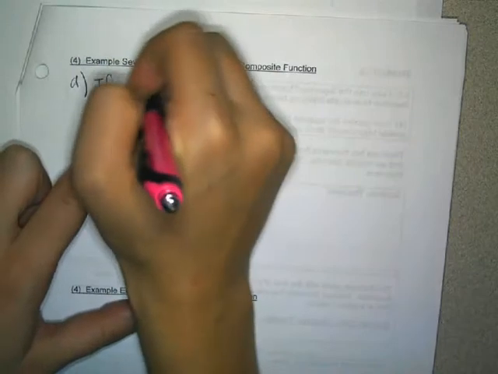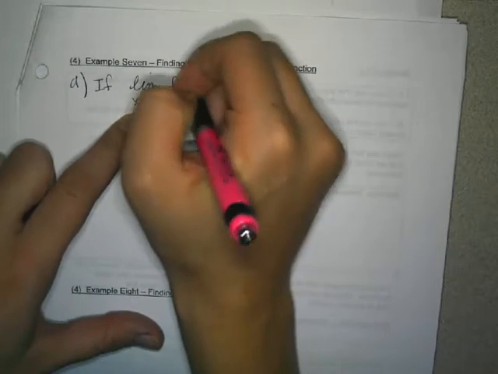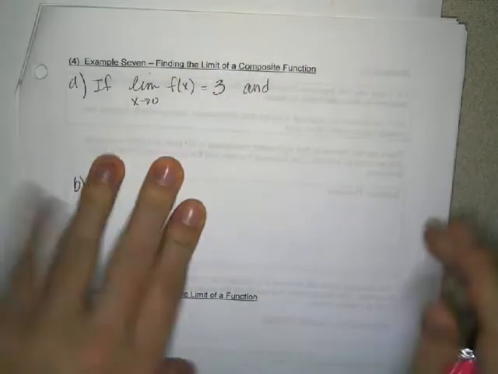Okay. We're going to do an A and a B here. There's 3 of them. Now, these problems with composite functions are written more like a sentence of limit statements. So they say, all right, if you have the limit as x approaches 0 of f of x, and they tell you that that limit value is 3. This is a 4-type problem, yep.